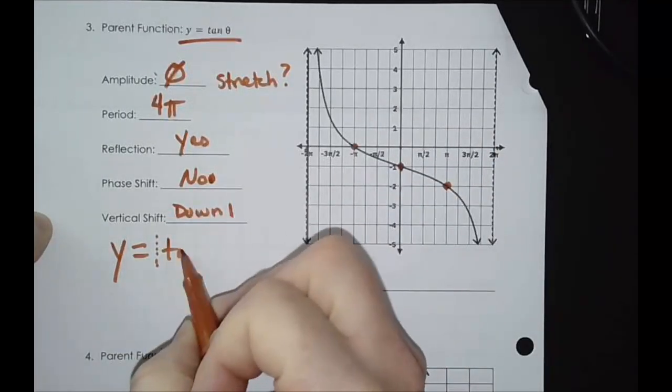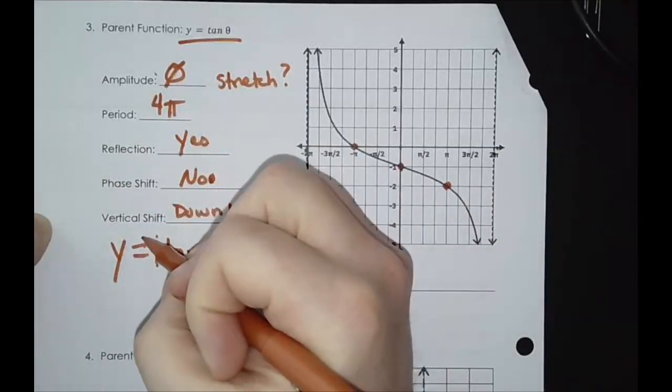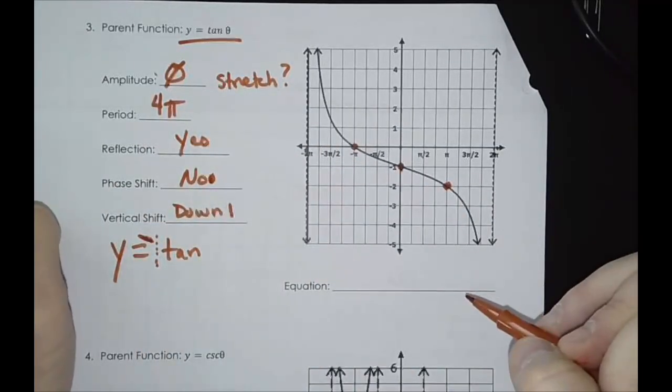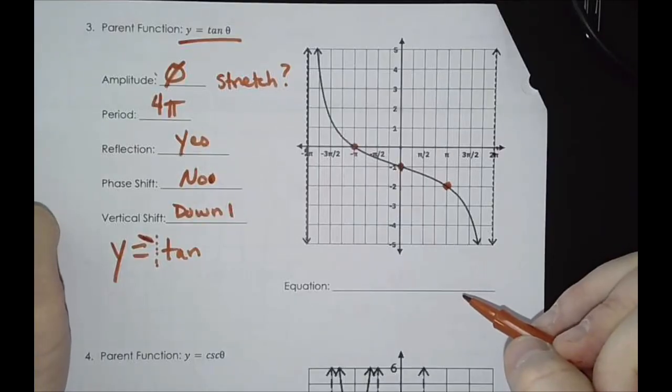Then we put tan. Oh, I forgot the negative. You're right. Forgot the negative. You've got to flip it upside down. It's going to be a negative tangent.